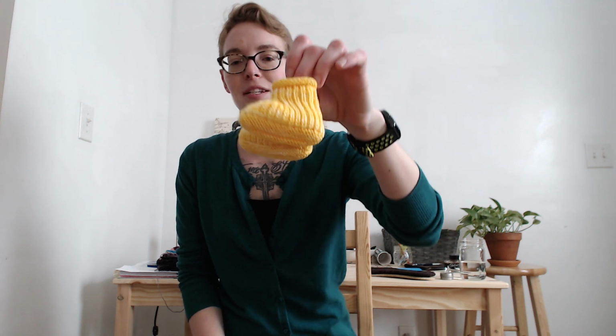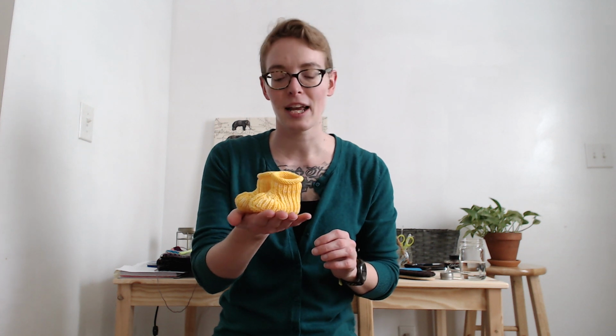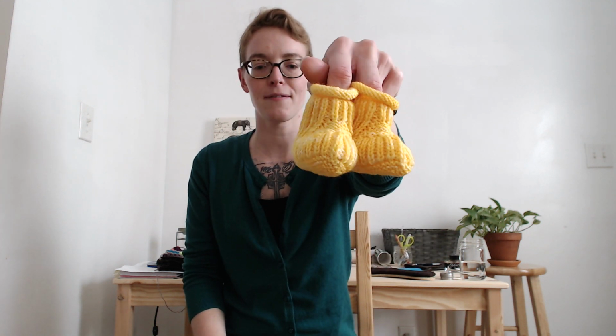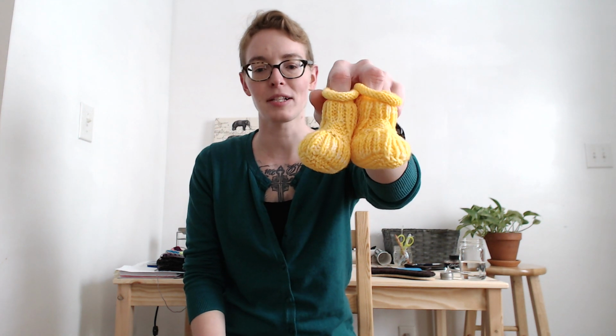The only changes I made to the pattern were that I used a US 2, which is a 2.75 millimeter needle instead of a US 1.5. Knit with a fingering weight yarn. I just used some leftover sock yarn that I had. Obviously a superwash yarn because it's for a baby. And yeah, I just think they are super cute, super easy, fun pattern. Highly recommend if you have need to make some baby booties.